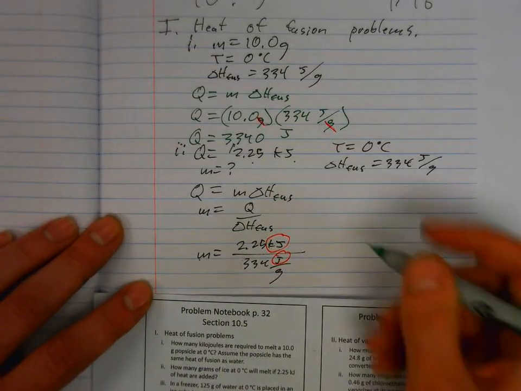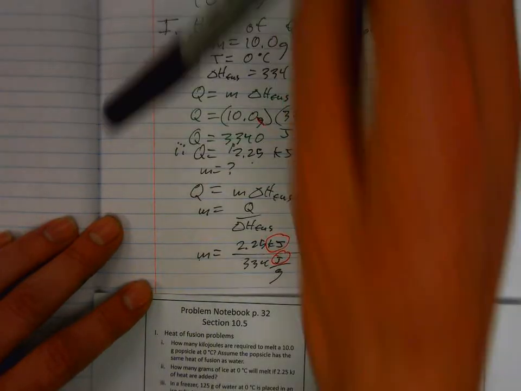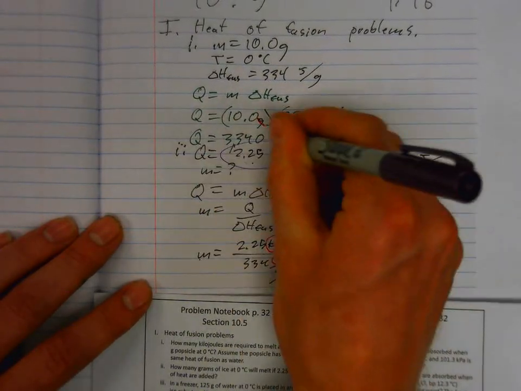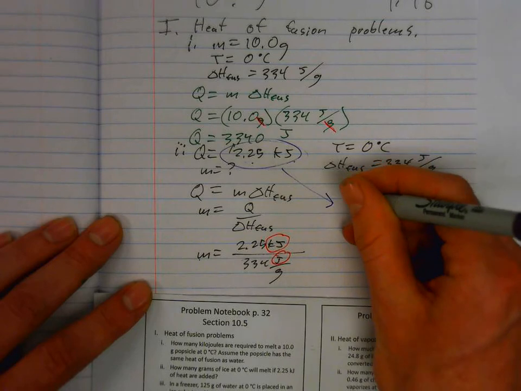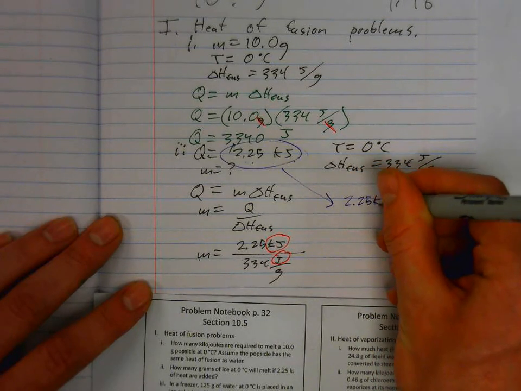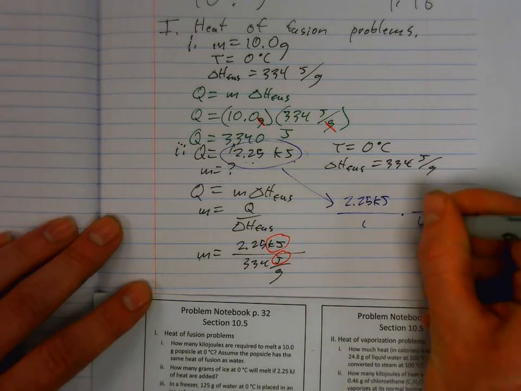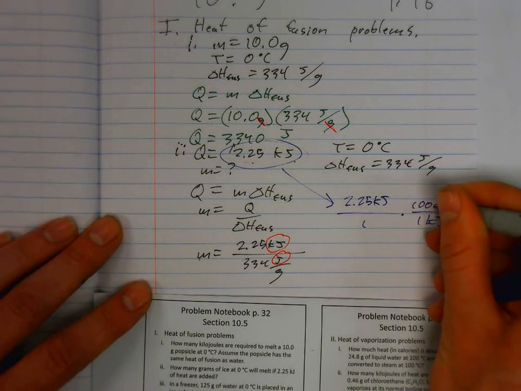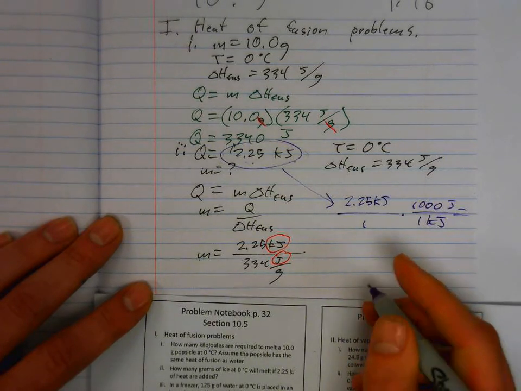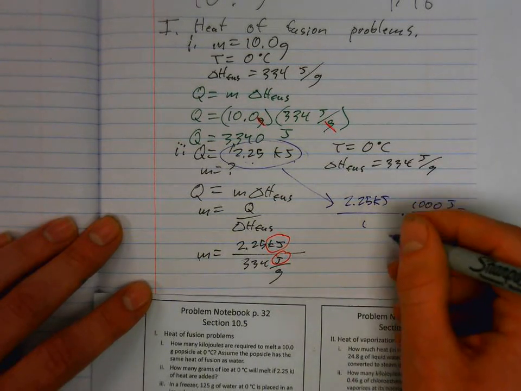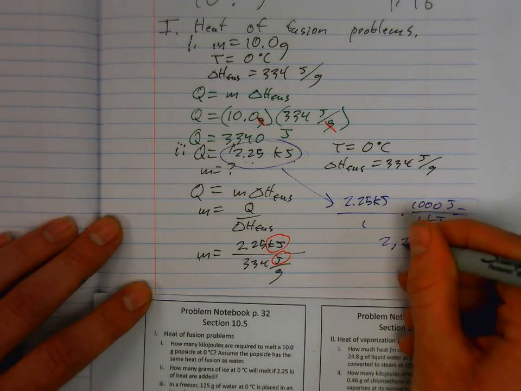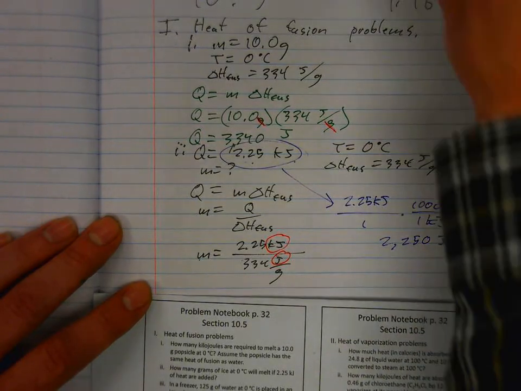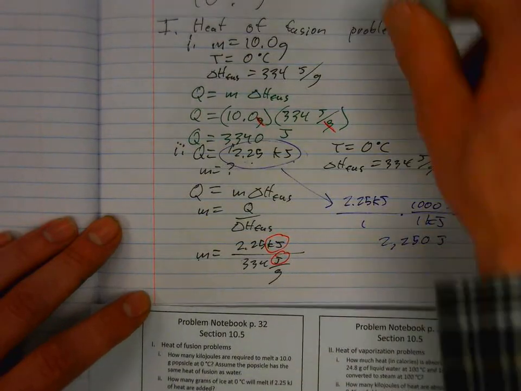So we could fix this, and we could convert our value of kilojoules into joules. So 2.25 kilojoules. For every 1 kilojoule, there's 1,000 joules, so multiplied by 1,000, the number of joules would be 2,250 joules. So we can use that number instead.